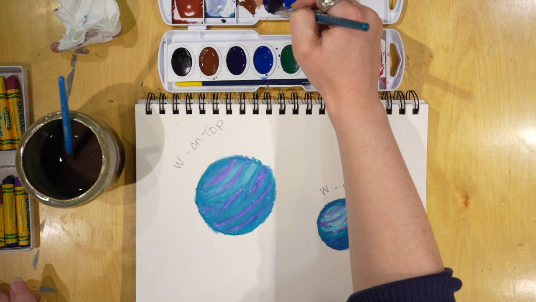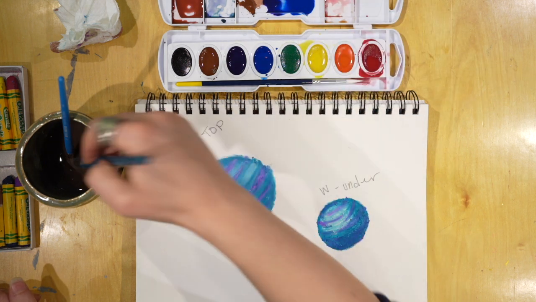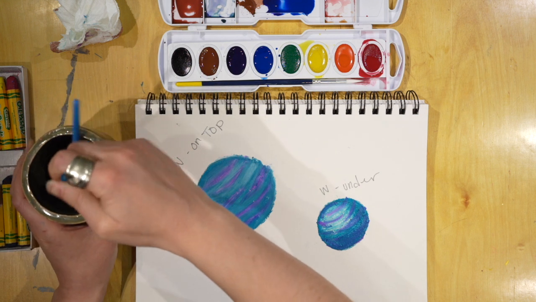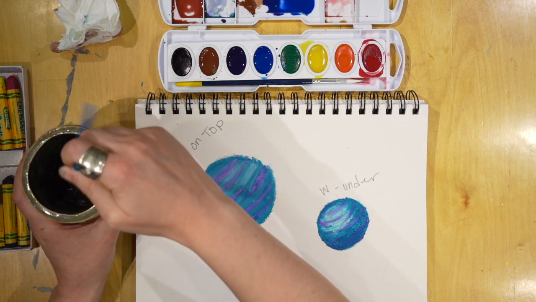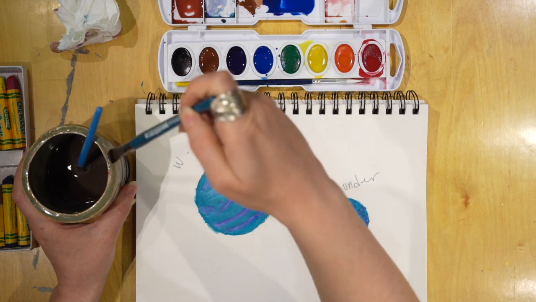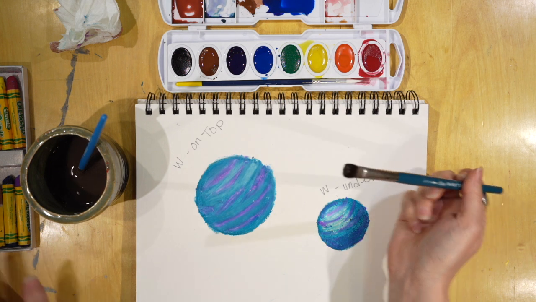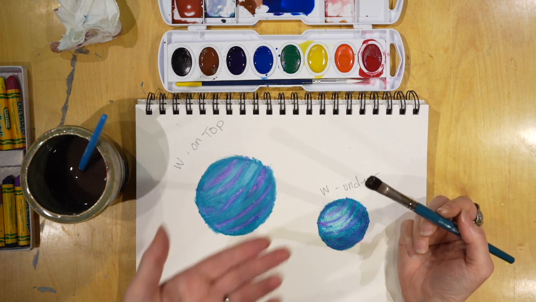I'm going to put some purple on here. They're already kind of mixing together and doing amazing things. Now, the next part is the most fun part. I'm going to literally take water. Now, my water is really gross right now, which is good, so you can see it.